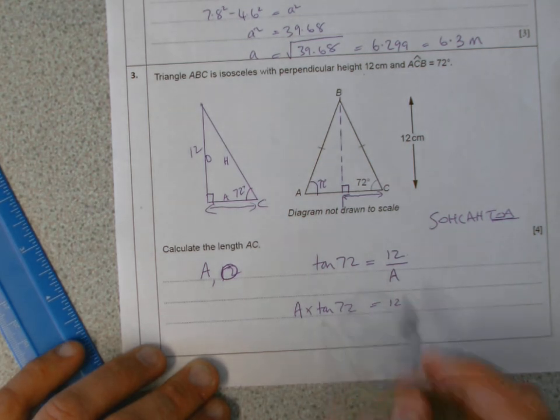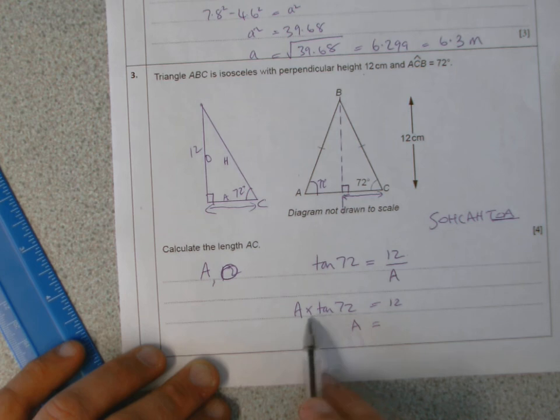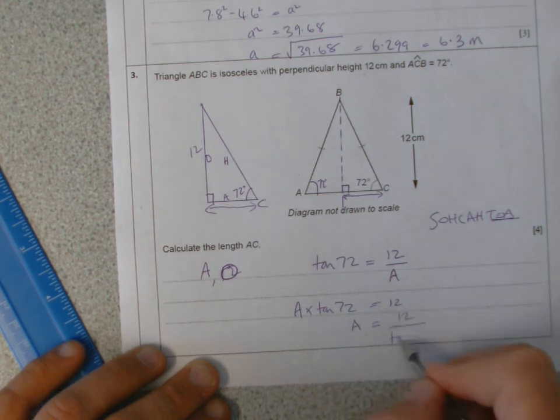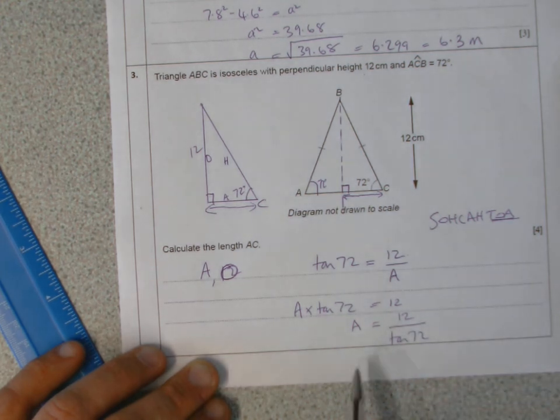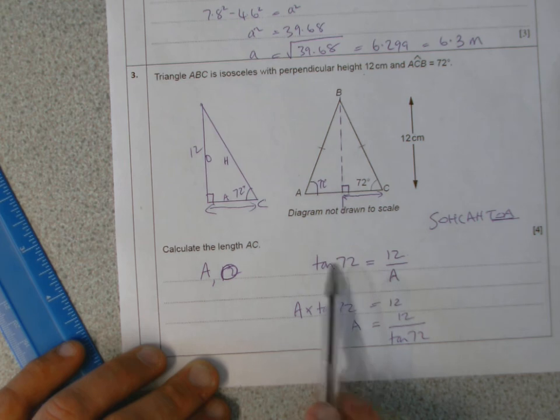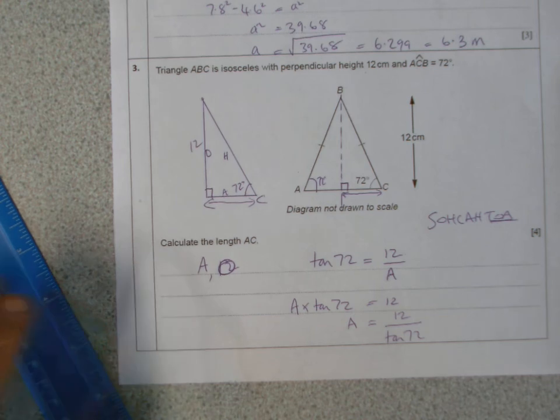Then one more step, to get A on its own: because you're multiplying by tan 72, take it over and divide by tan 72. Effectively, what I've done is swap these two around, but following through these steps might help you see why it works.